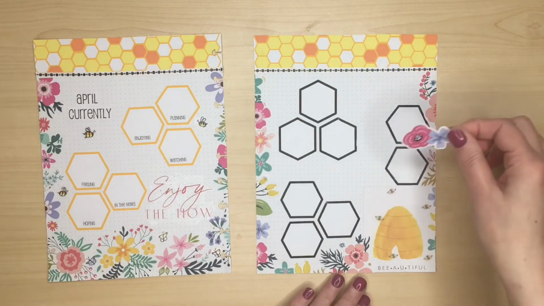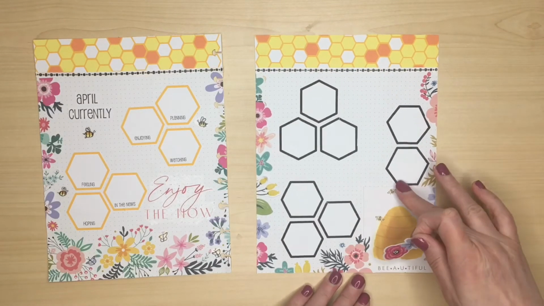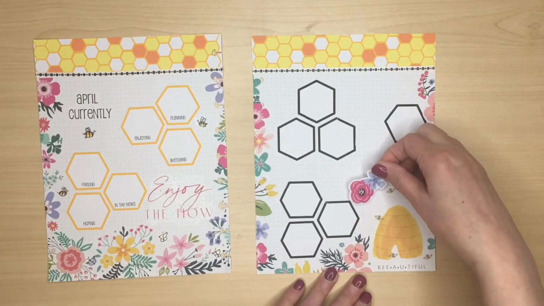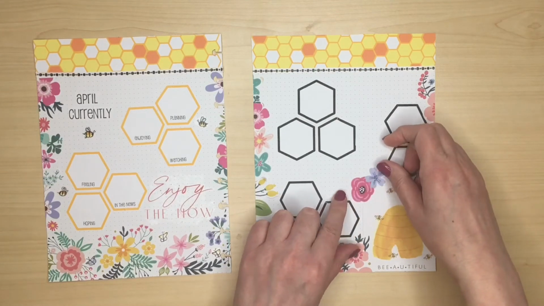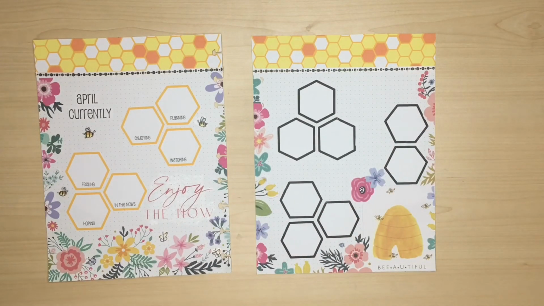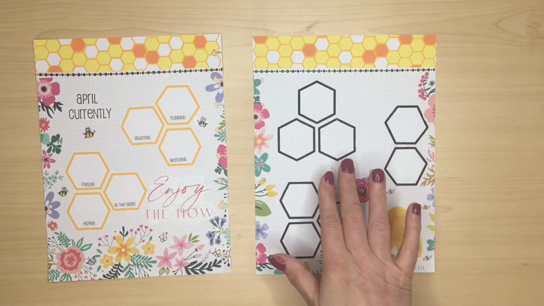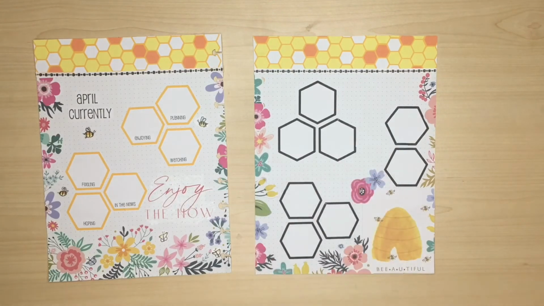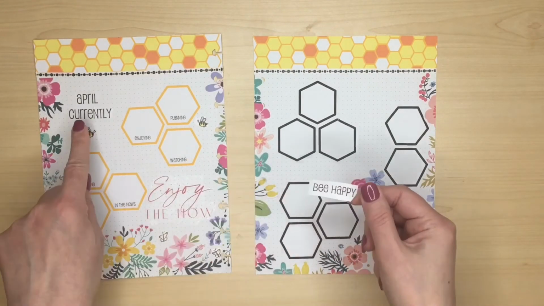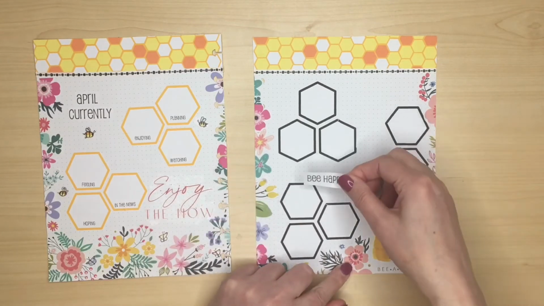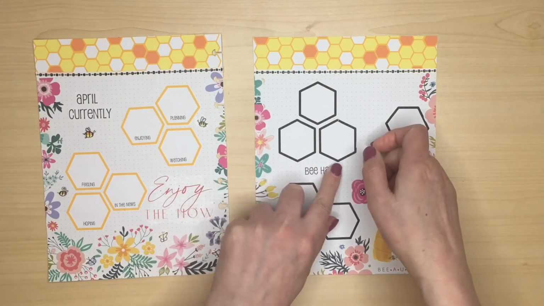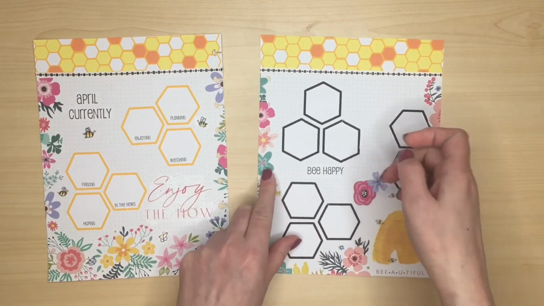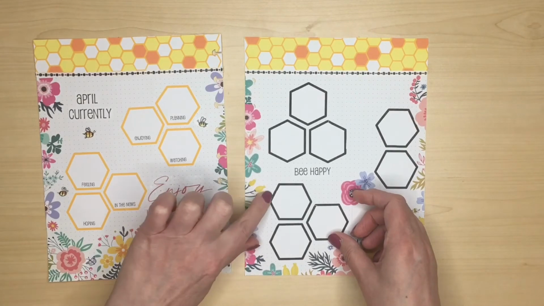I think I might add a floral here. I don't like the edge of the card being here. So I'm just going to see what this looks like if I just put this floral here. And I think that looks fine. So I just maybe need a quote before I do the writing. I made this Be Happy in the same font as the April currently, so I might as well use that up. Maybe just here. Don't know why that won't stick down.